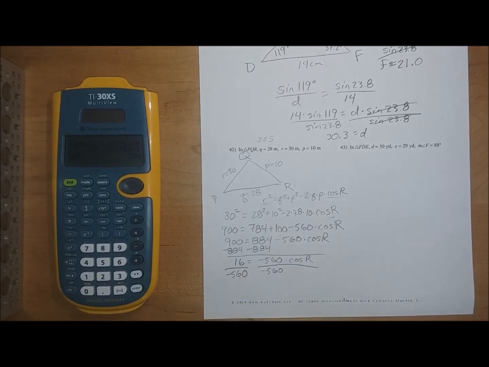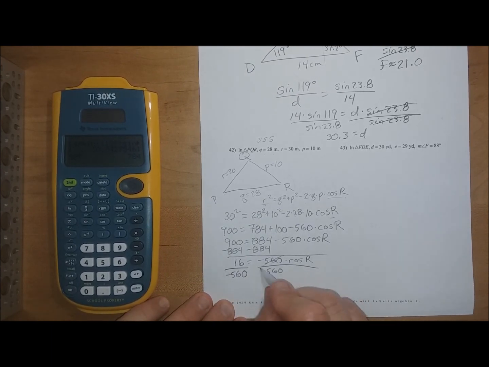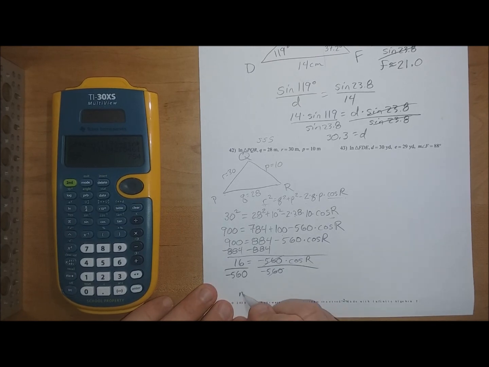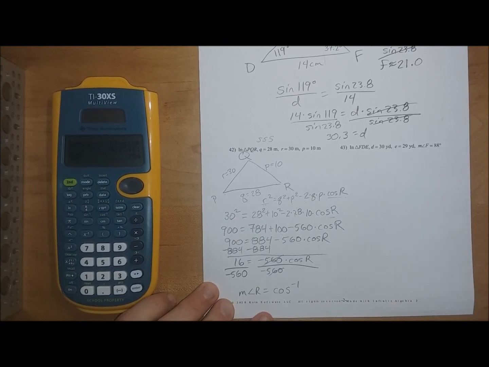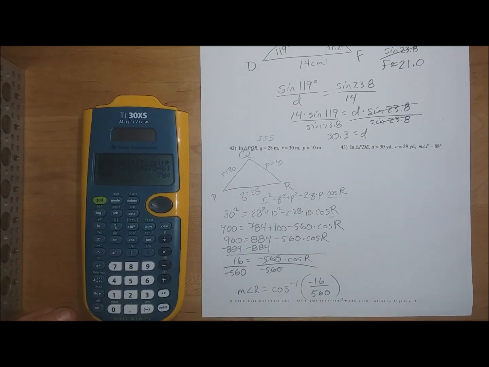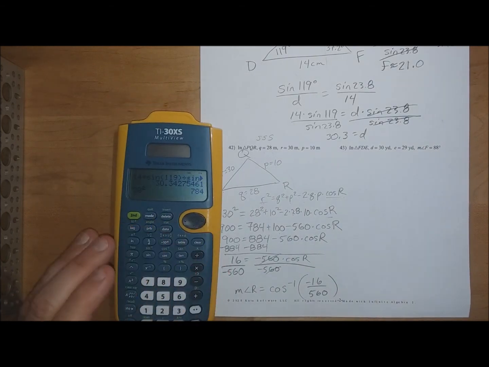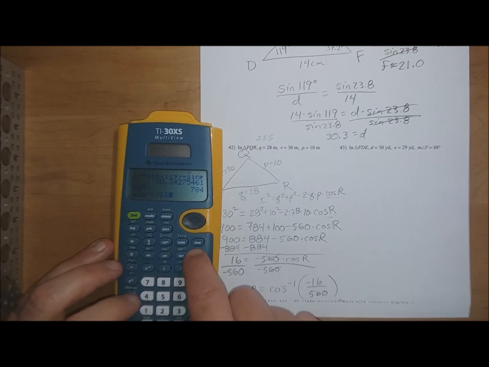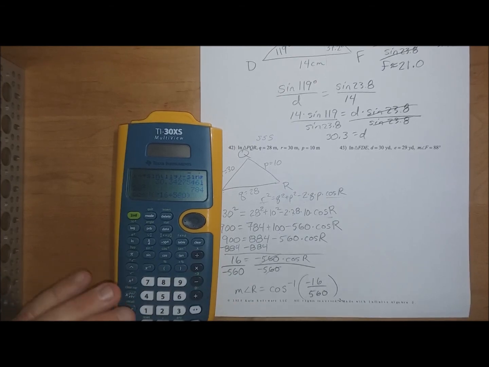And I get that equals the cosine of angle R. Or the measure of angle R is the inverse cosine of negative 16/560ths. I just brought that negative into the numerator. So let's go ahead and solve for that. Negative 16 divided by 560.